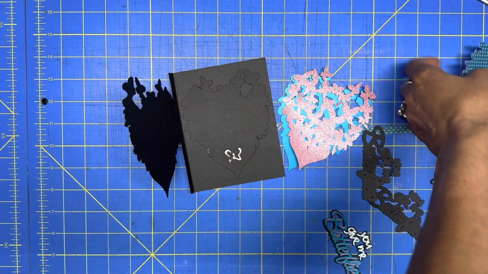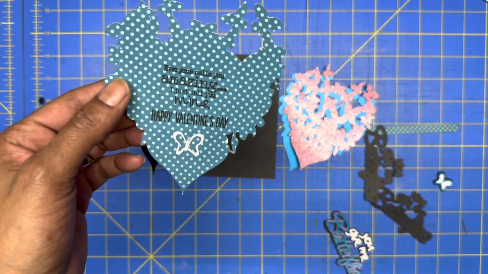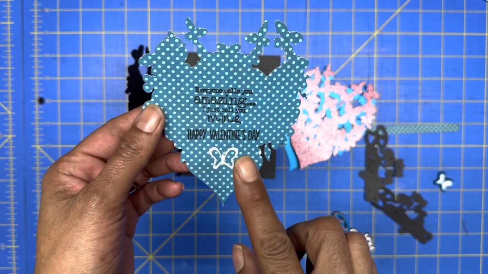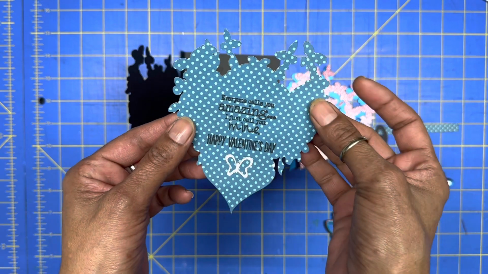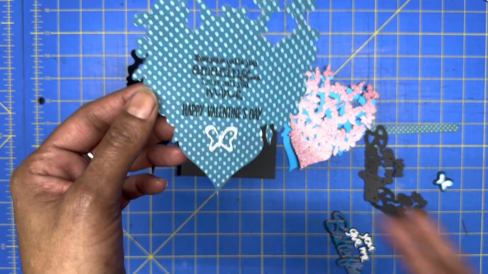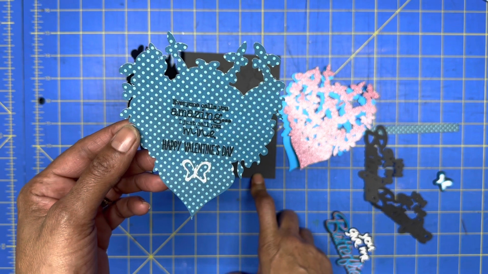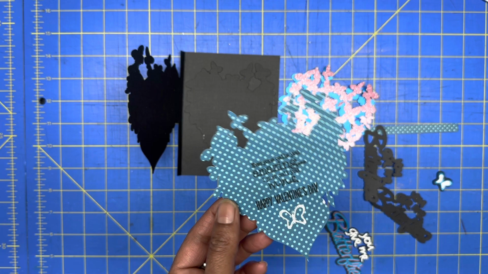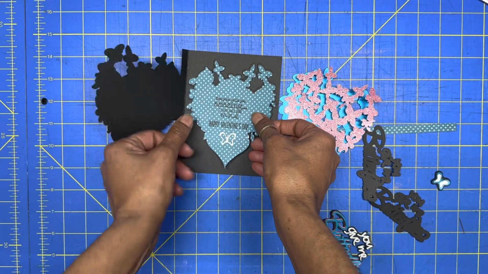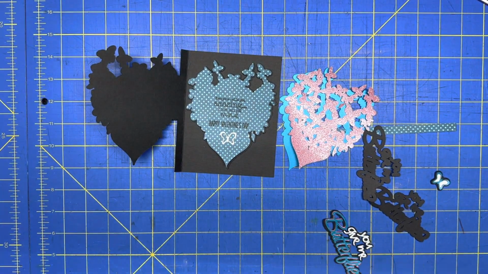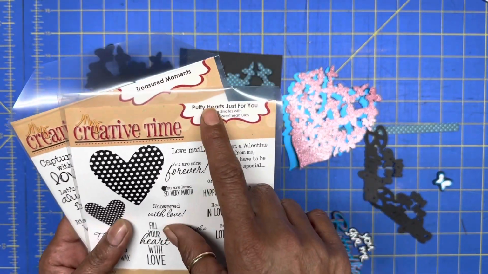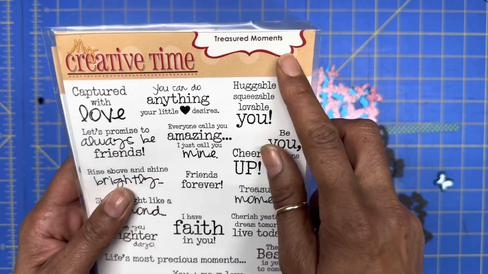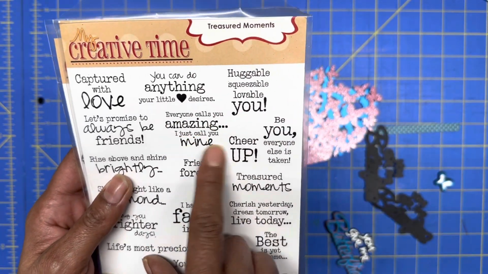Now I have this part that is the shadow base, and I end up contouring it. And I did a little bit of changes from the beginning of the design and stuff like that, because I noticed that the card was not a 4 and a A2 size card. So now with this, I'm going to add this right over. And I end up using the stamps from My Creative Time with Emma, the Puffy Hearts Just For You. I used the Happy Valentine's Day. And then Treasure Moments, I used Everyone Calls You Amazing, I Just Call You Mine.